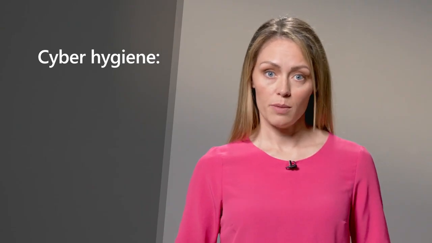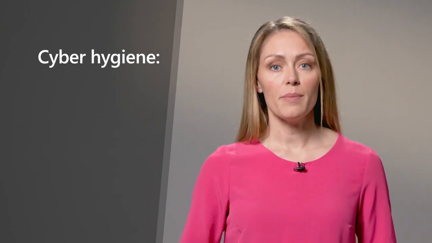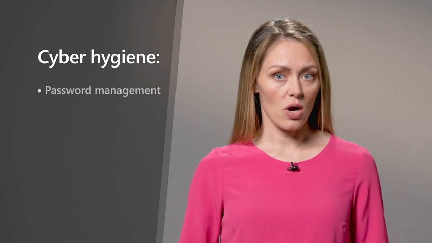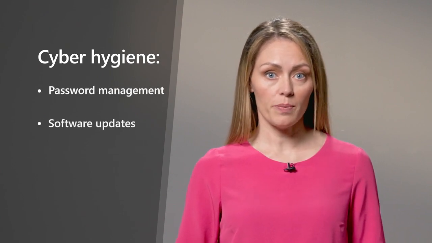Cyber hygiene refers to the fundamental practices and habits individuals and organizations use to maintain the health and security of their digital systems and data. Just like personal hygiene helps prevent the spread of disease, cyber hygiene safeguards against cyber threats. Implementing strong password management, regularly updating software and systems, using antivirus and firewalls, and educating employees about phishing and social engineering attacks are crucial components of good cyber hygiene.